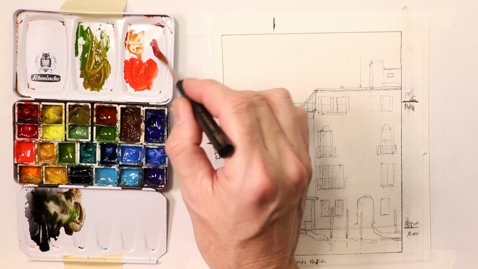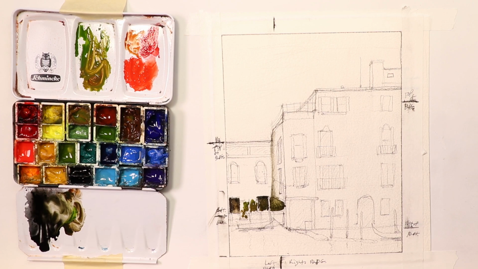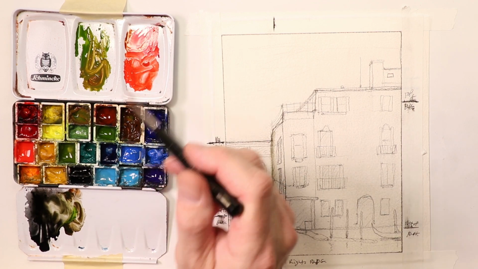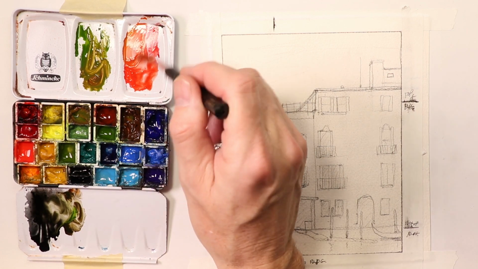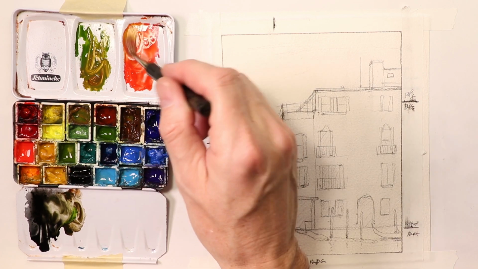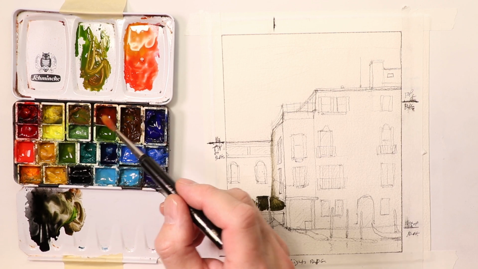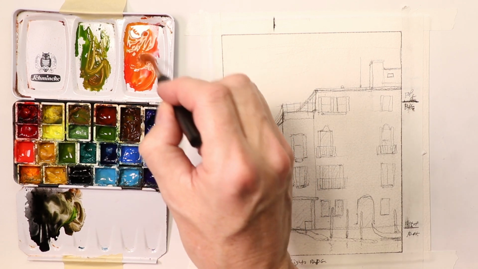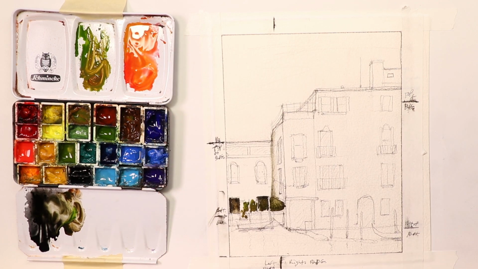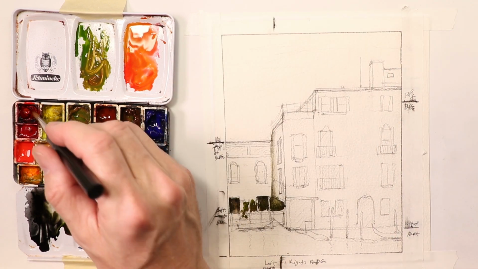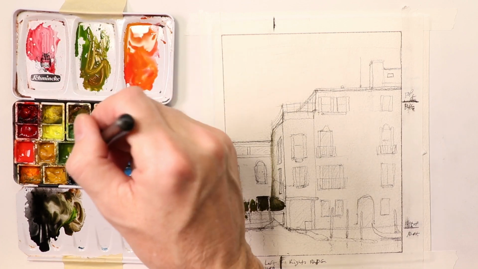We're going to go with all kinds of interesting reds. I used alizarin crimson, cadmium red, burnt sienna, and then I mixed in a little bit of yellow ochre.